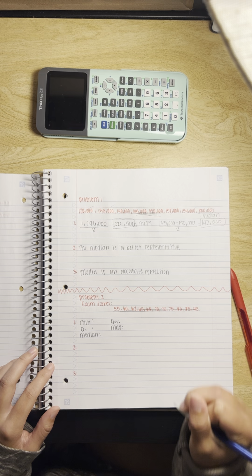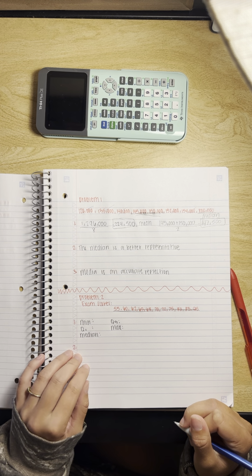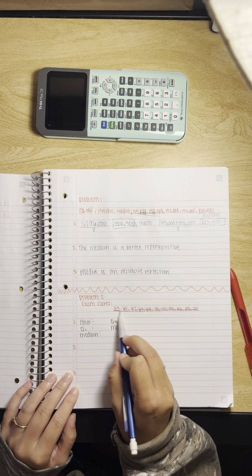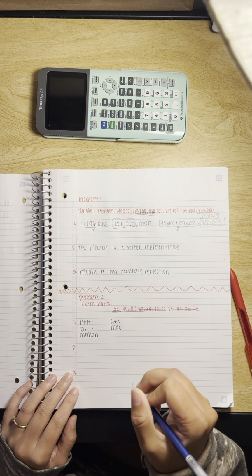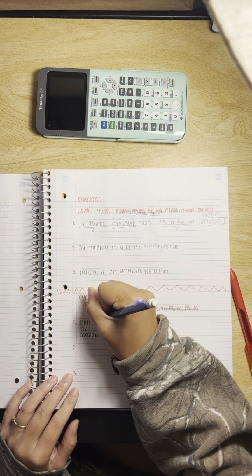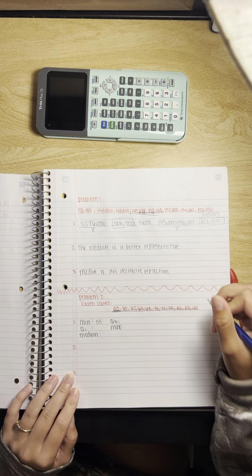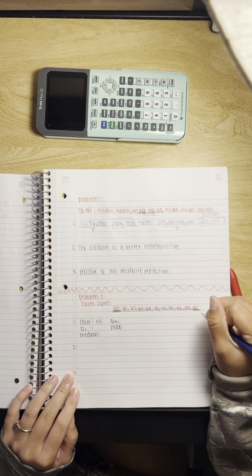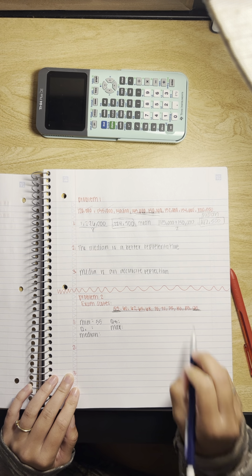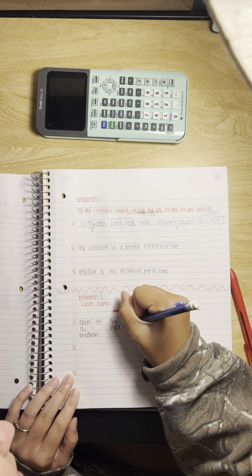We can find the minimum, maximum, and median easily. We know that 55 is less than any other number, so that's the minimum. And 95 is the max of this data set.